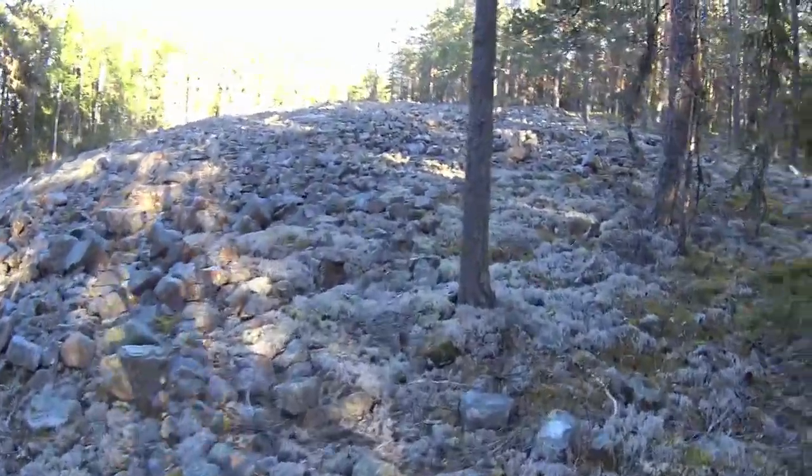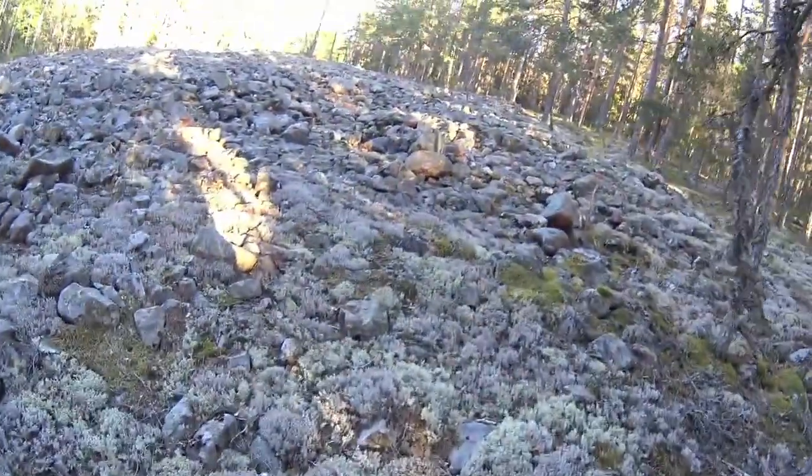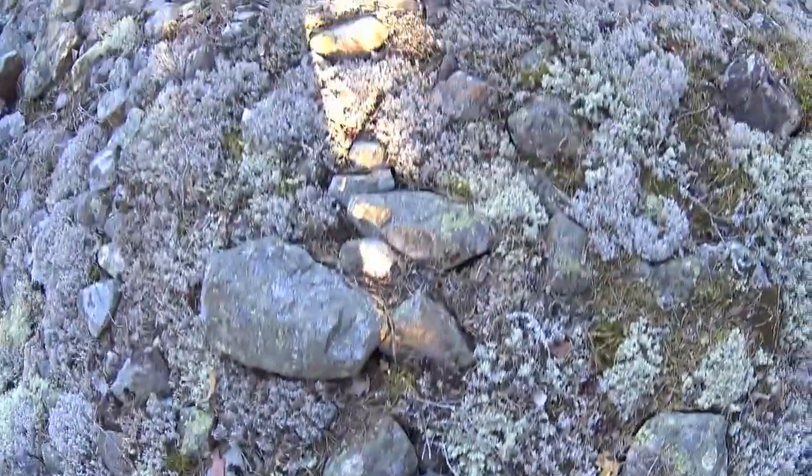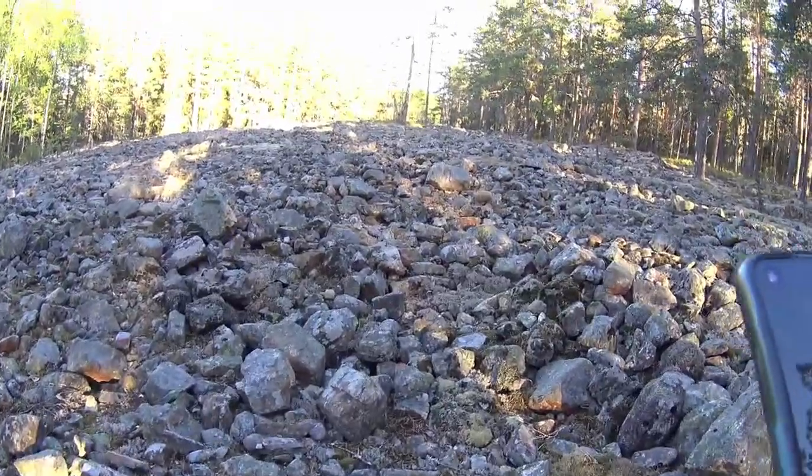Here we are. An ocean of boulders. Basically the size of my foot, most of them. It's not easy to walk here.